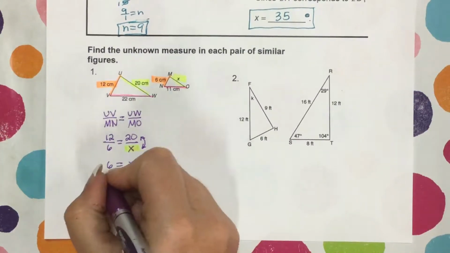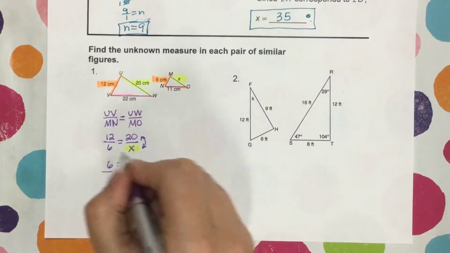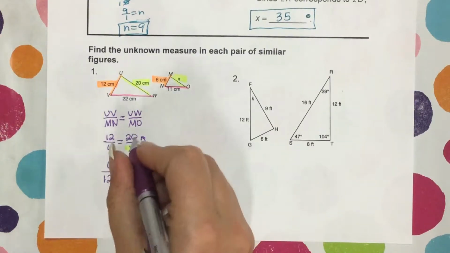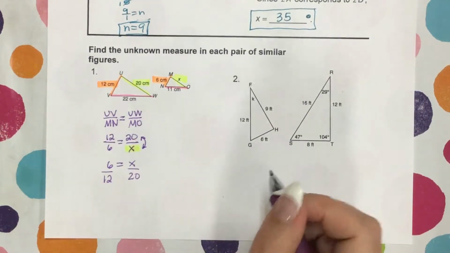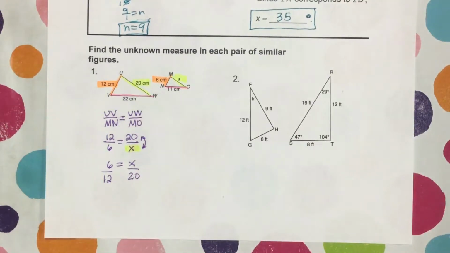I got 6 equals X. This was on the bottom, now it's on the top, and everything on the top is now going to go to the bottom. 12 over 20. Okay, so now X is on the top. I can figure out what it is.